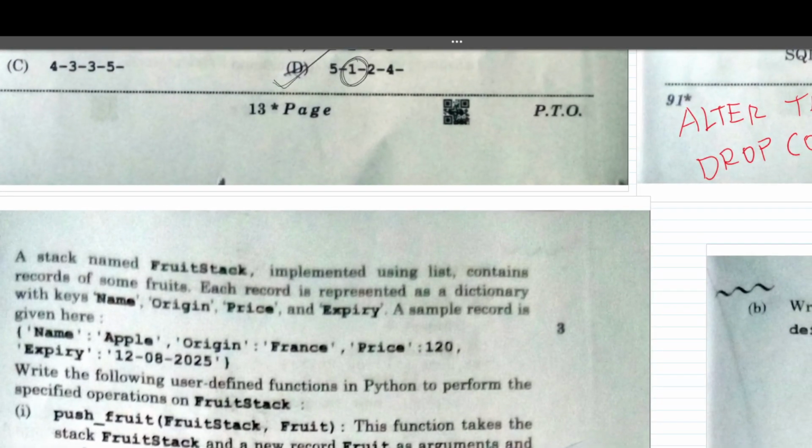A stack named fruit stack, implemented using a list, contains records of some fruits. Each record is presented as a dictionary with keys name, origin, price and expiry. A sample record is given to me. Name is apple, origin is France, price is given, expiry, right? So let's see what it has asked us to do.